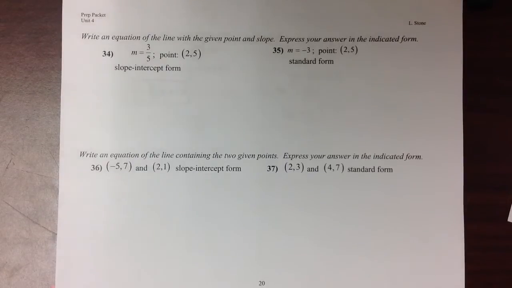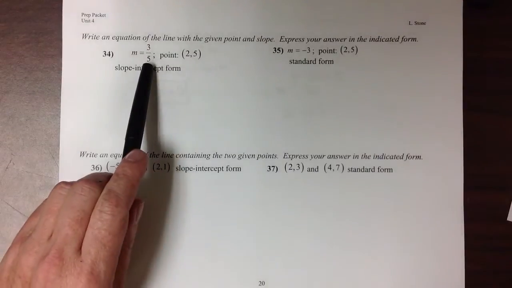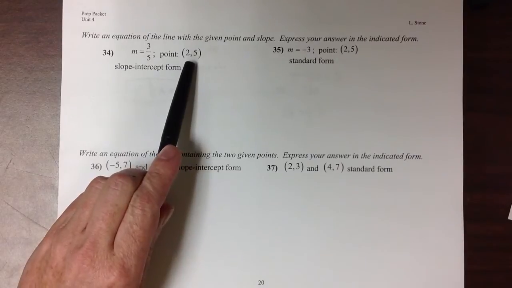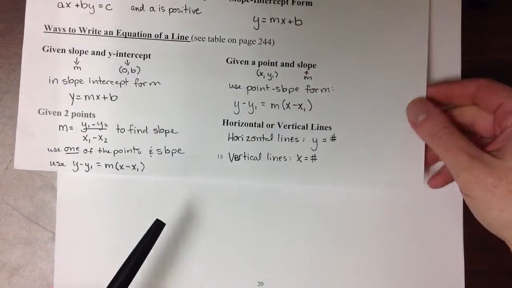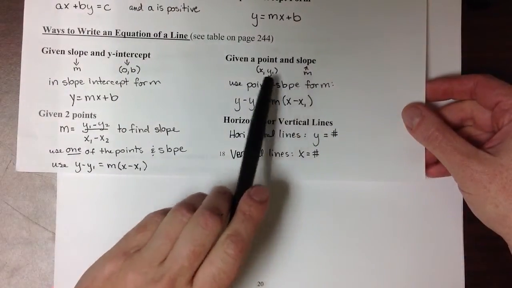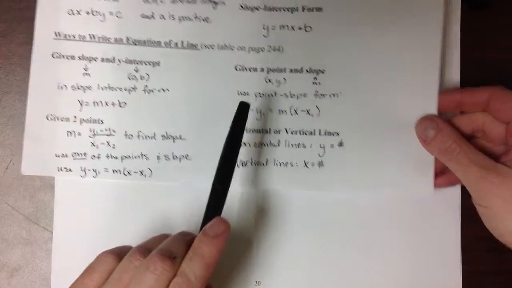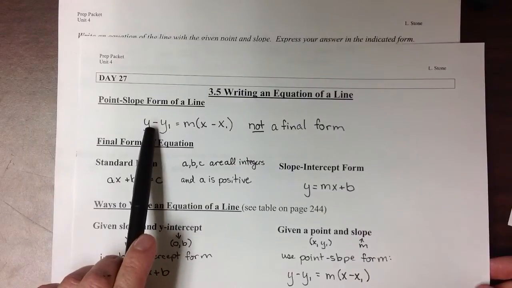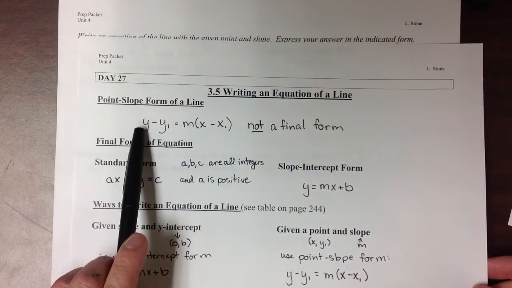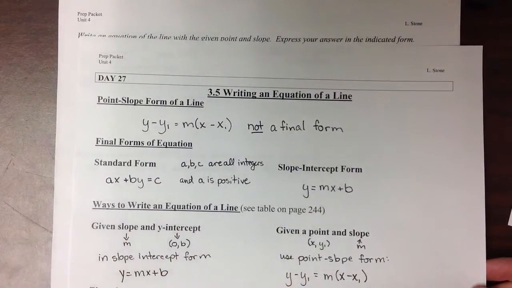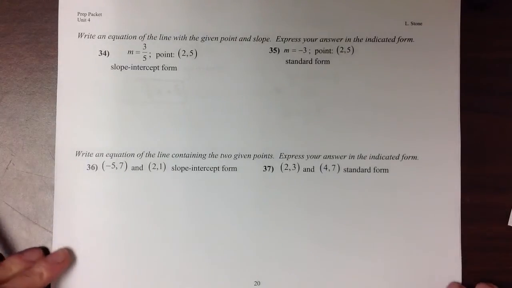In these next two problems, we are given a slope and a point. So looking back at our chart here, it says that if you're given the slope and a point, you should start with the point-slope form, this temporary form that we have as your starting place, and then move from that to either standard or y-intercept, depending on what the direction said.